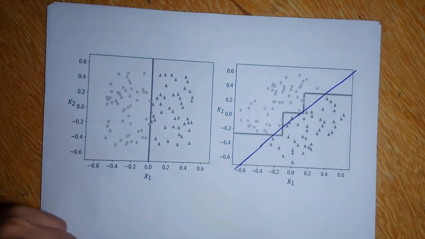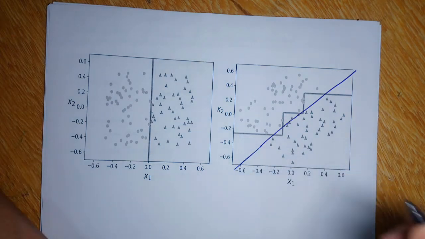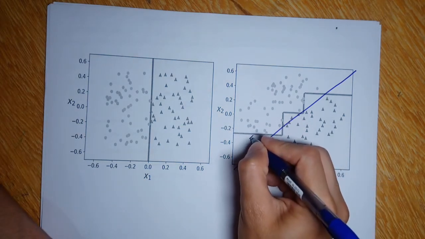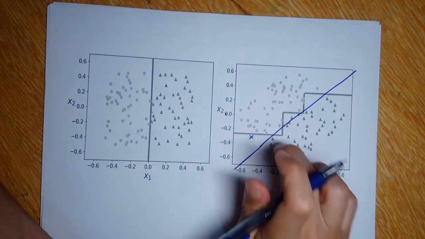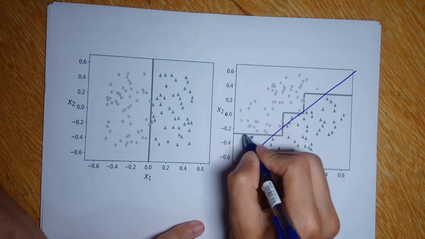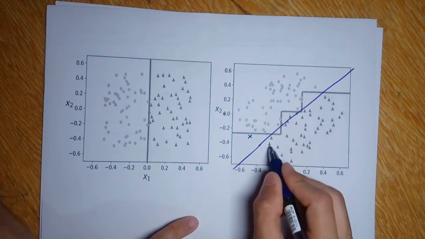The intuition why this is the case can be explained by an example. Let's say that I have a new data point here that I want to classify. In that case, this model here would classify it as a triangular data point.